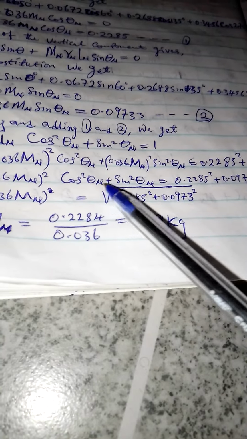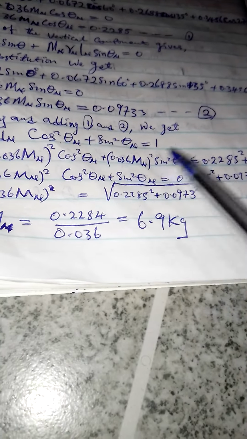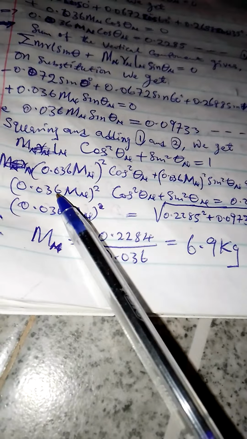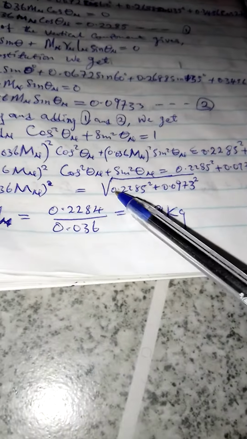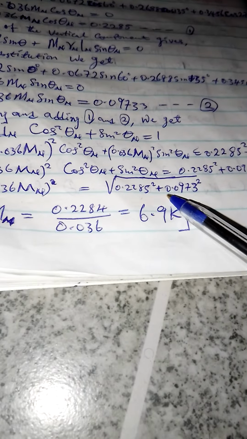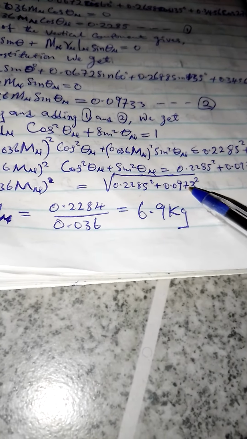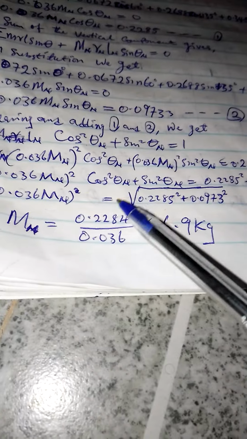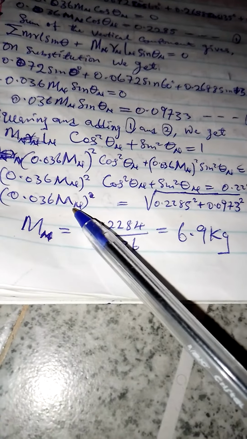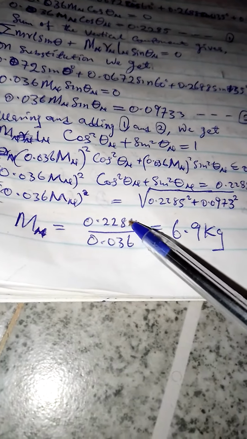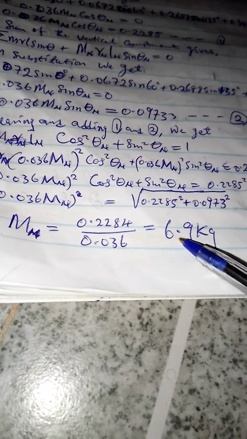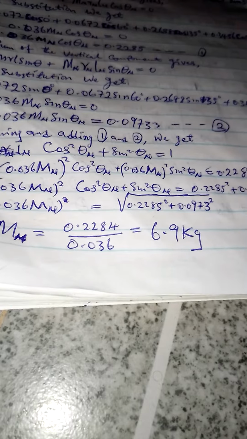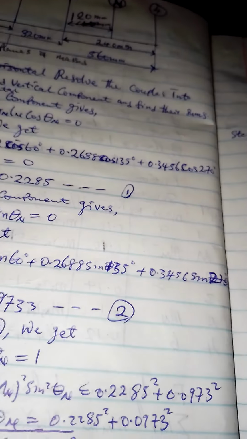So since cos squared theta plus sin squared theta is 1, this one will go. You have only this value. When you make this subject of the formula, you have the square root of these values, which is root of 0.2285 squared plus 0.0973 squared. So making mn the subject, you have 0.2484 over 0.036, which will give you 6.9 kg. So our mass at position n is 6.9 kg.